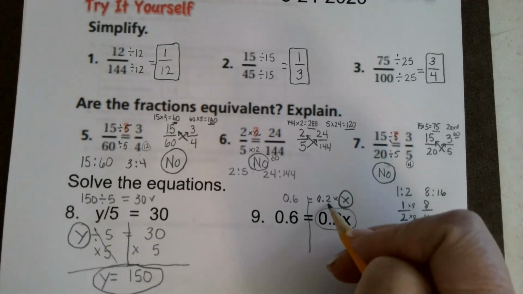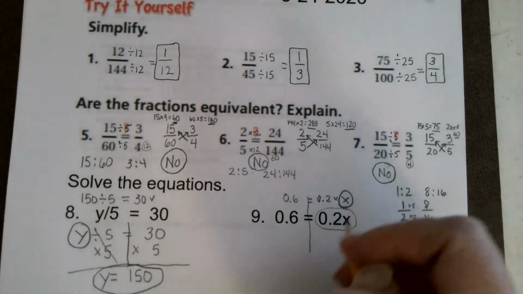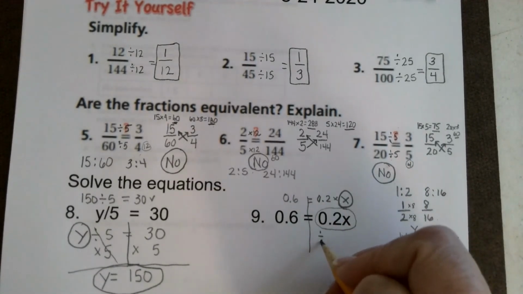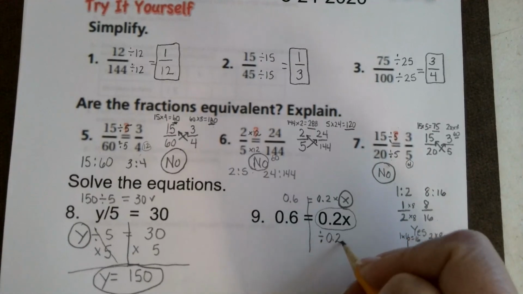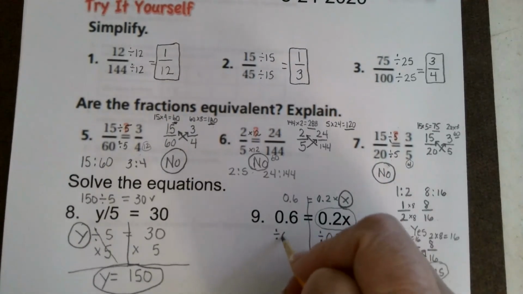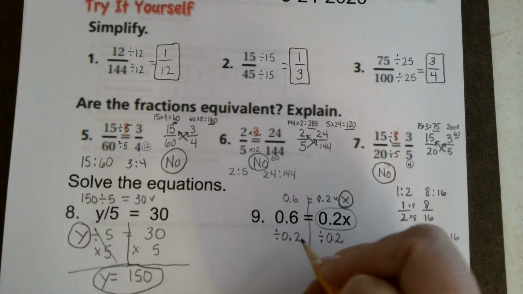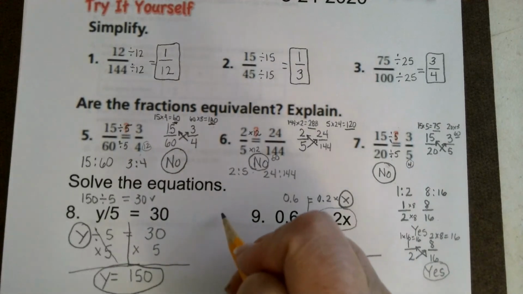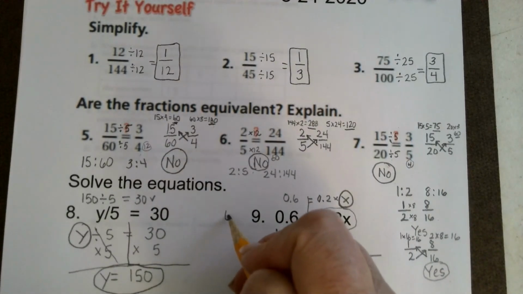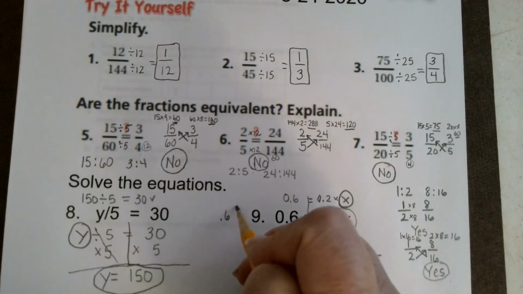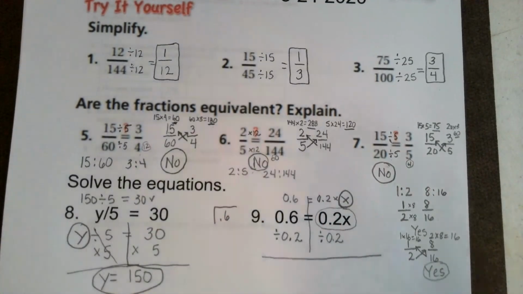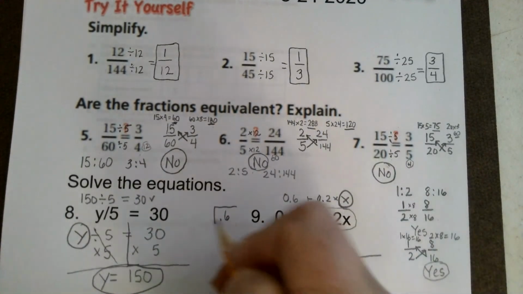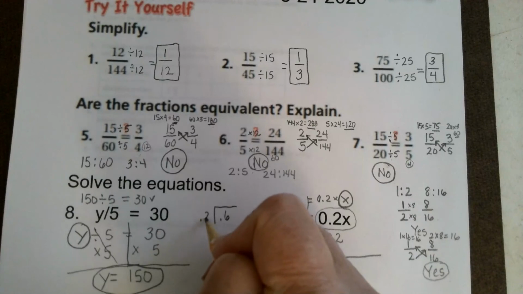The opposite of multiplying by 2/10 is dividing by 2/10. And last week, this was a problem for some of you. So when we do this problem, I'm going to do it over here. We've got 6/10, and I'm not going to put the 0 with it. I'm just going to put the 6/10, and we're dividing that by 2/10.